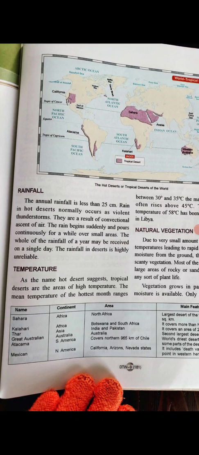It means when it gets very hot, the air rises up, then condenses and cools down to form the rainfall. This happens over a very small area, and the whole of a year's rainfall may be received on a single day. Got it? It means that it can happen that there is rainfall on only one day in the year. The rainfall in the desert is highly unreliable, meaning there's no pattern of rainfall in the desert.